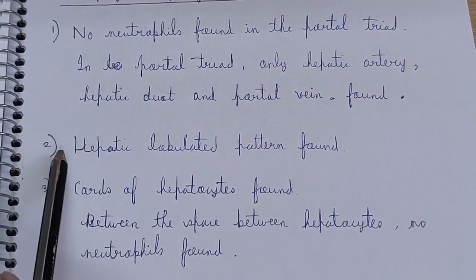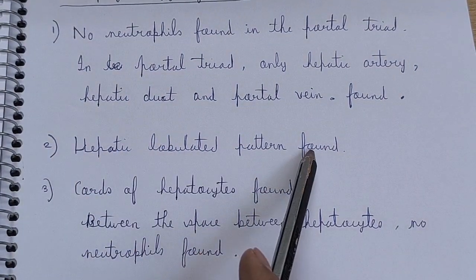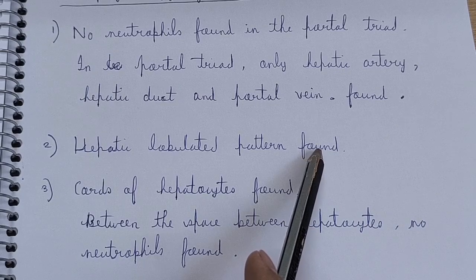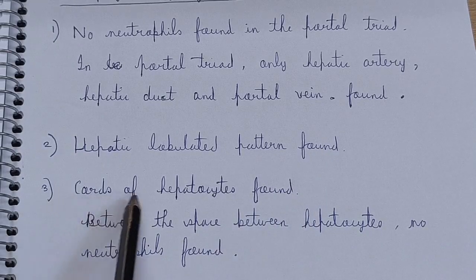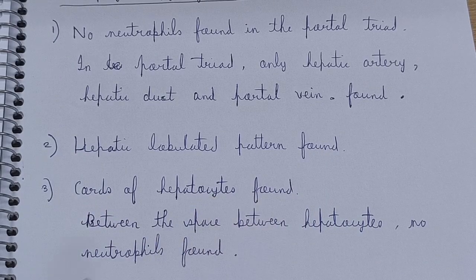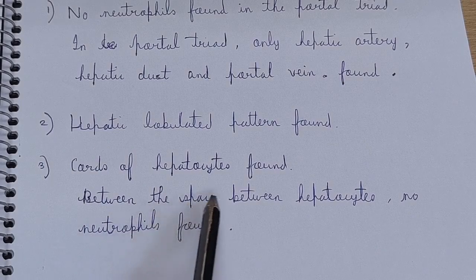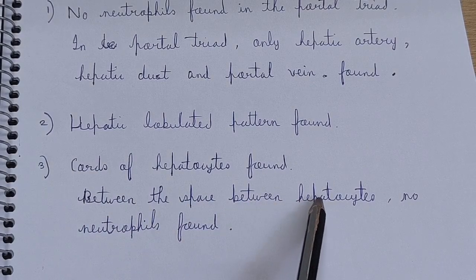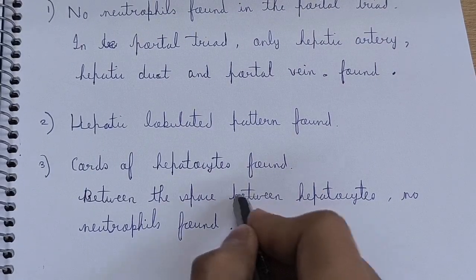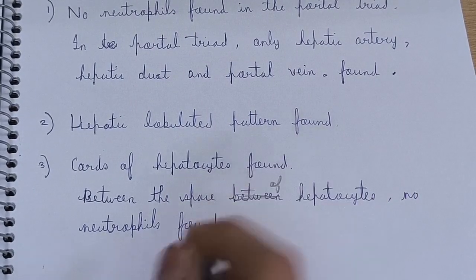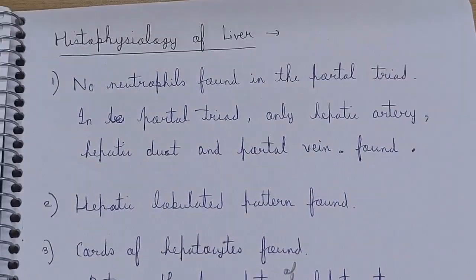And the second is that a hepatic lobulated pattern is found, and this hepatic lobulated pattern is found due to the arrangement of hepatocytes. And third, the cords of hepatocytes are found. And normally, between the hepatocytes, no neutrophils are found. So between the space of hepatocytes, no neutrophils are found. So these three are the normal findings of histophysiology of liver.